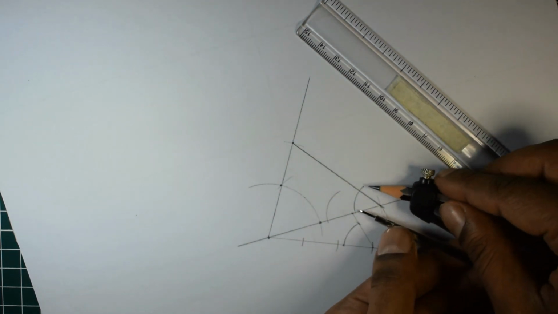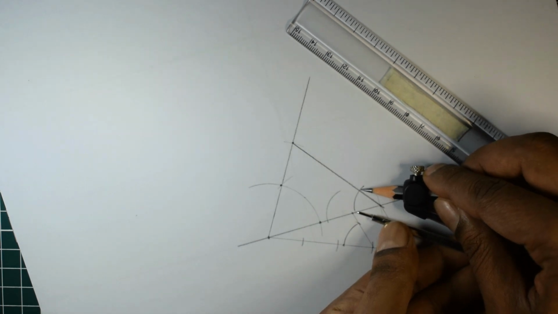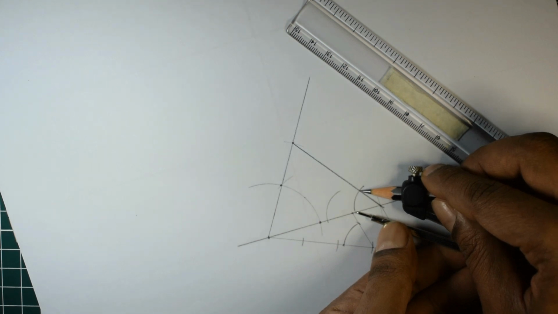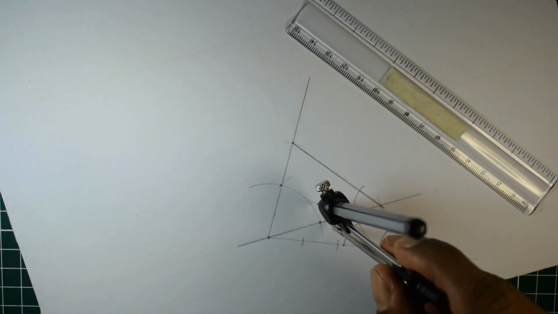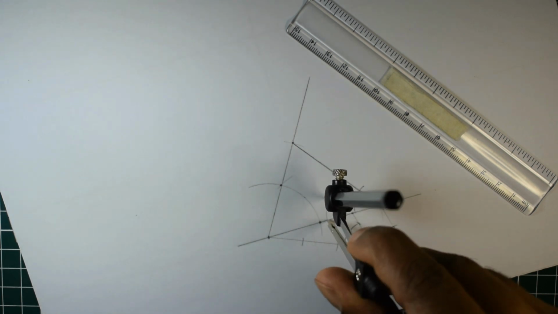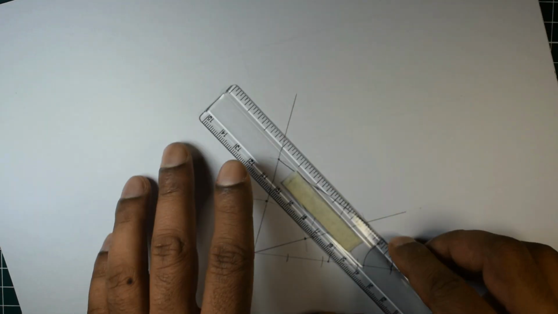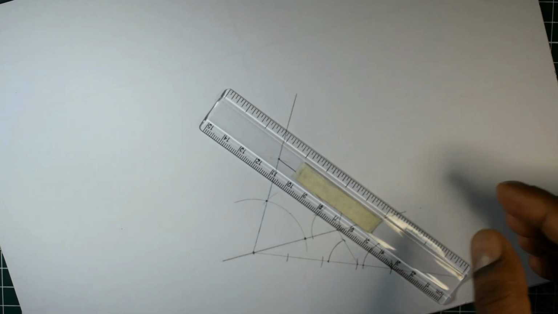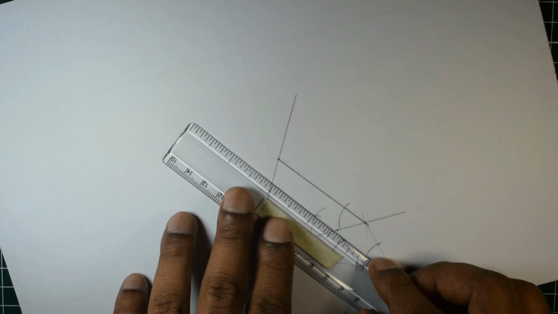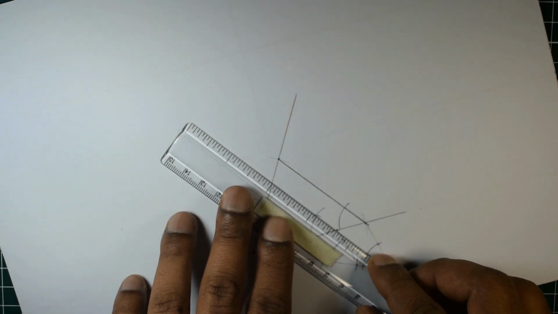So after drawing the arcs, measure the tiny arc length. Not arc length exactly, but the distance between those 2 points. And cut another arc. And you can see we will get a parallel line. Does it look like one? Can't make out from this side. No, can't make out. Okay, so we can see, if I keep it right, yes, we have a parallel line.